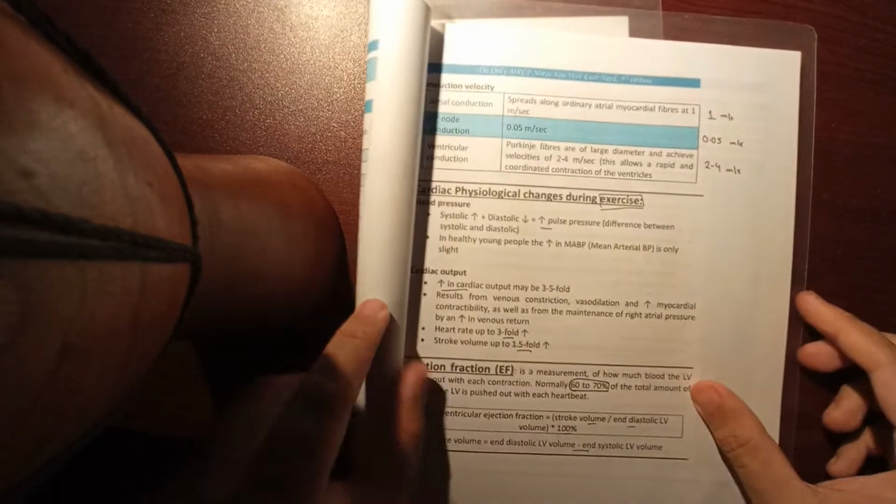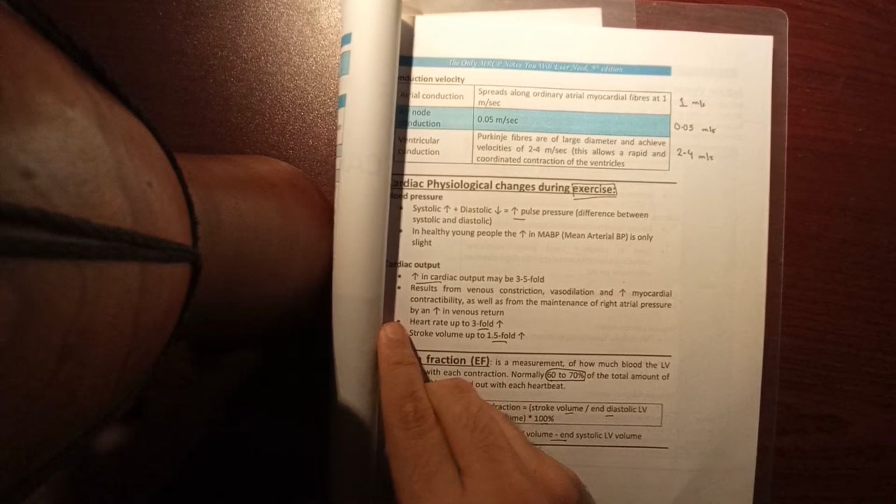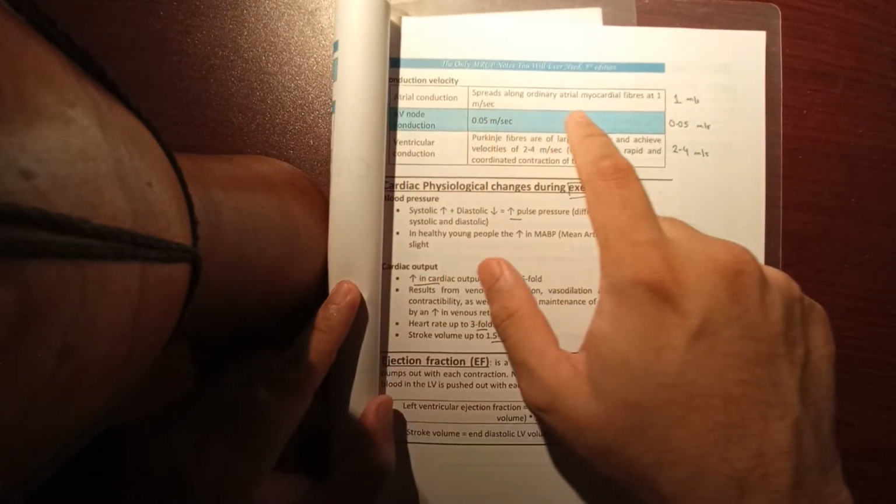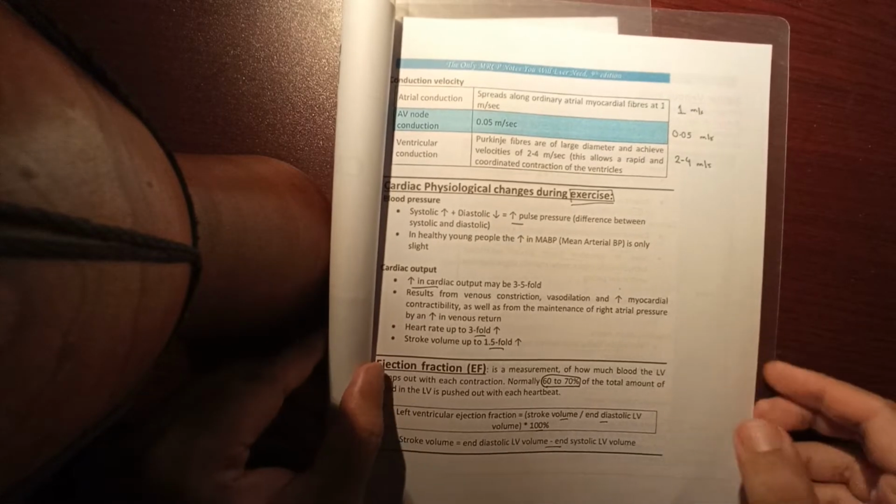The next thing that comes up is atrial conduction. What we need to remember is the speed. The speed is 1 meter per second, and that's written here: it spreads along ordinary atrial myocardial fibers at 1 meter per second. AV node conduction is 0.05 meter per second, so the AV node is slower, as you can see. In ventricular conduction, Purkinje fibers are of large diameter and achieve velocities of 2 to 4 meter per second. That's faster. This allows a rapid and coordinated contraction of the ventricles.